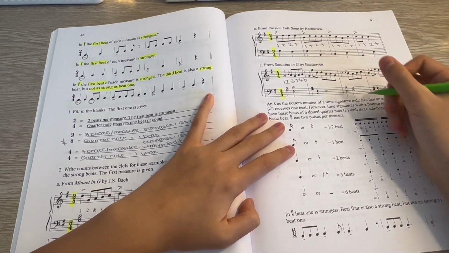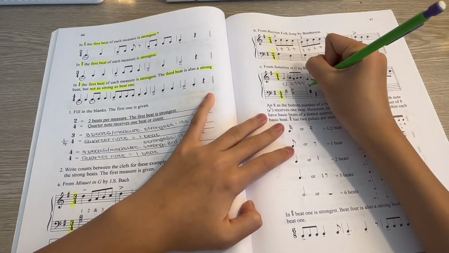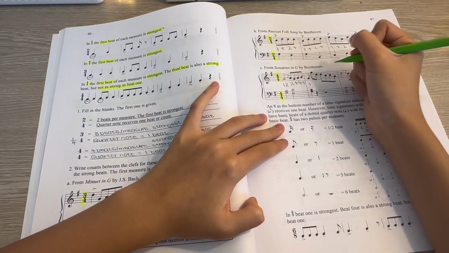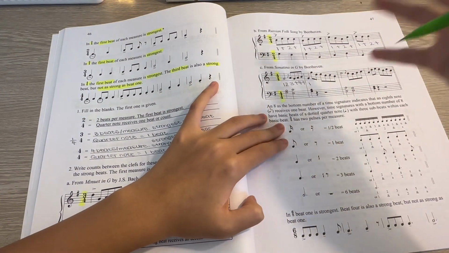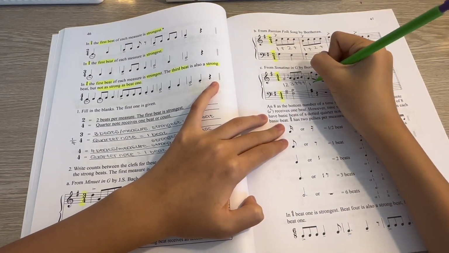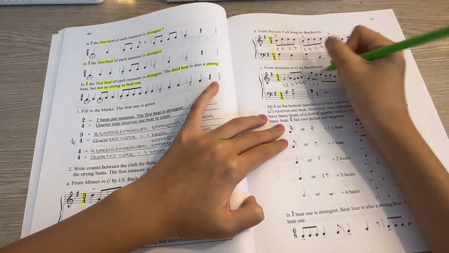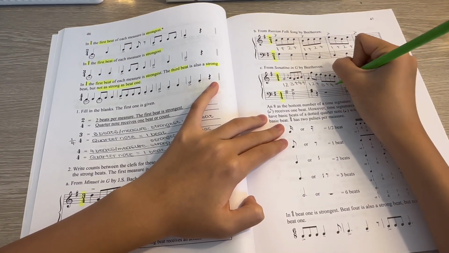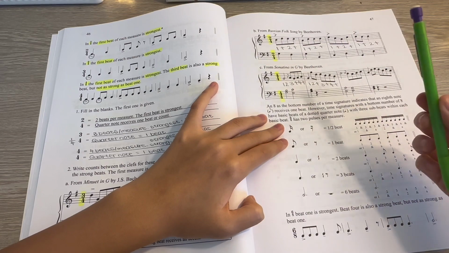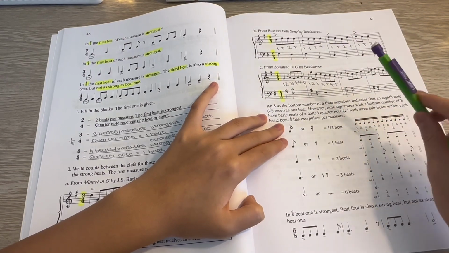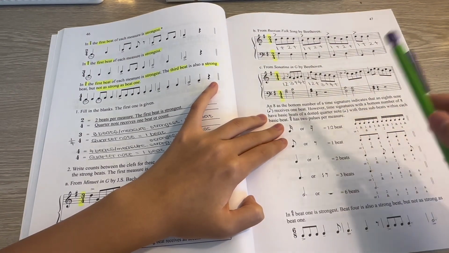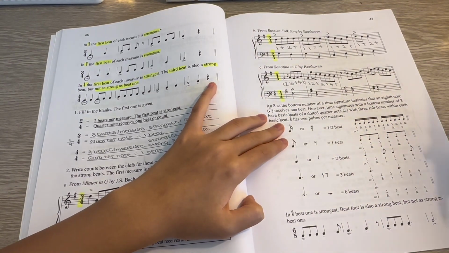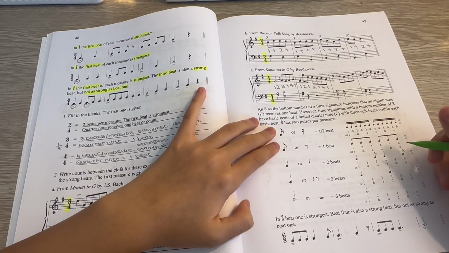now we're going to do the next one. So we see a quarter note. That's one beat. Eighth notes all the way. So it's going to be like number and. So it's going to be 1, 2, and 3, and 4, and. So this is 1, 2, 3, 4. Or 1, 2, and 3, and 4, and. Okay. Now let's do the next one.